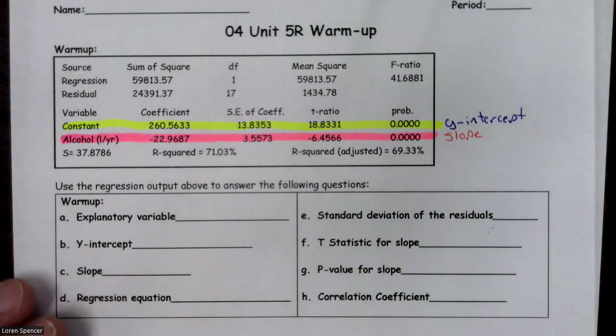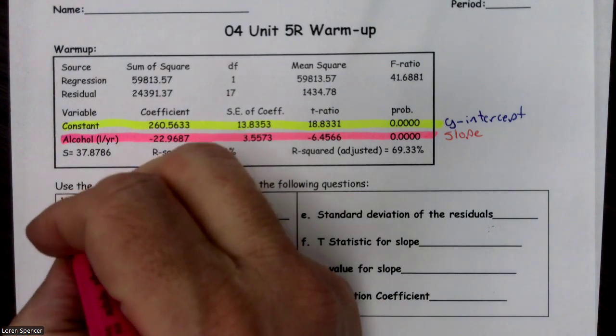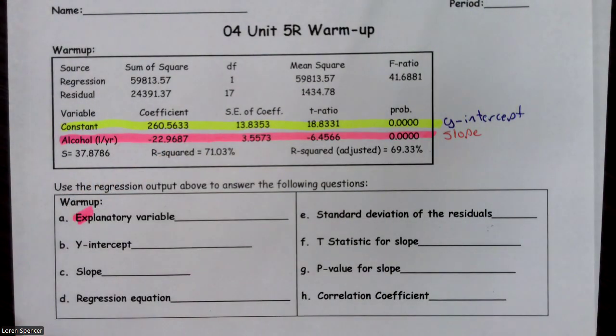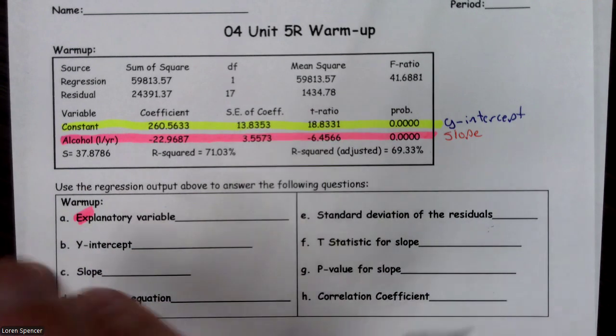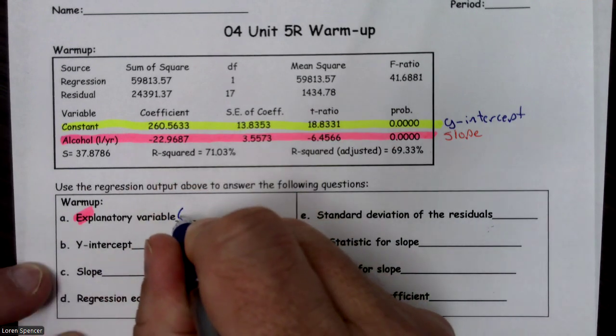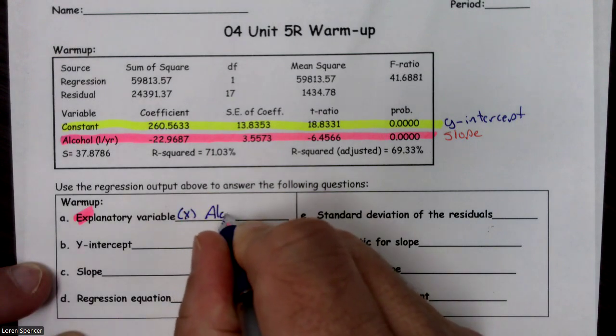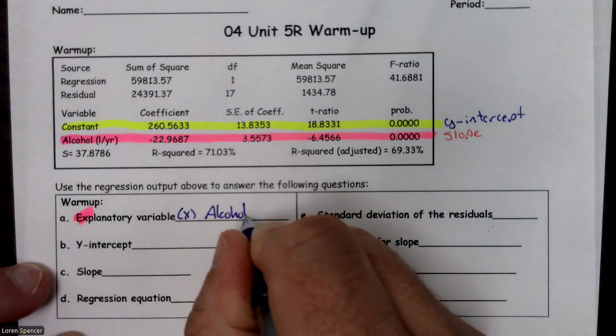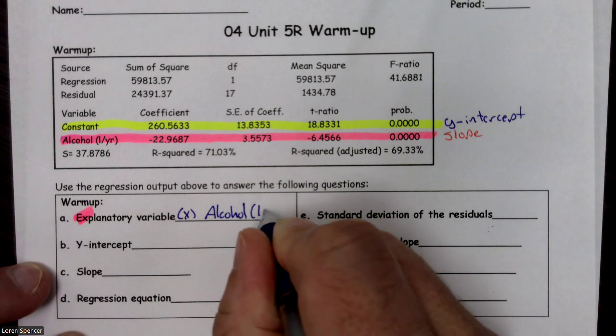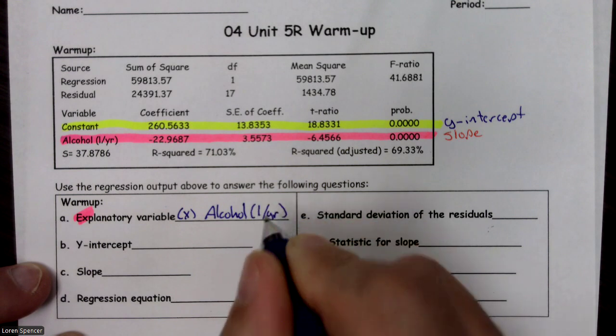All right, the very first thing it asks for is our explanatory variable. I want to highlight this EX. That tells me this is my X variable, and my X variable in this case is alcohol in liters per year.